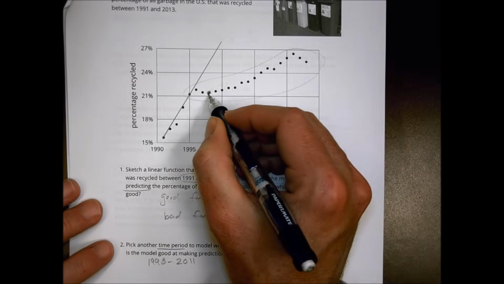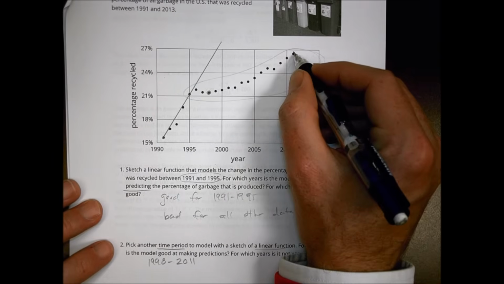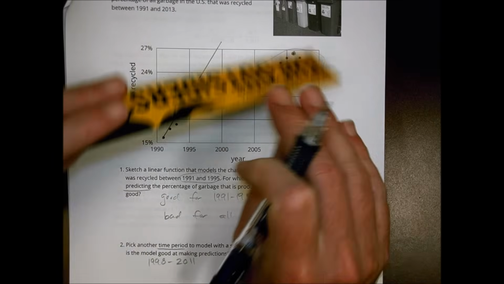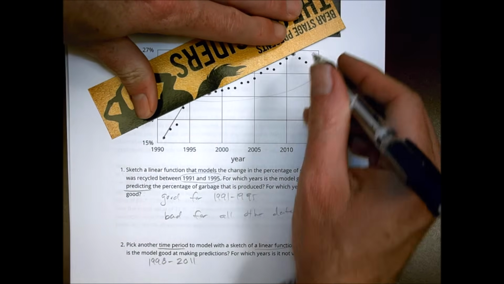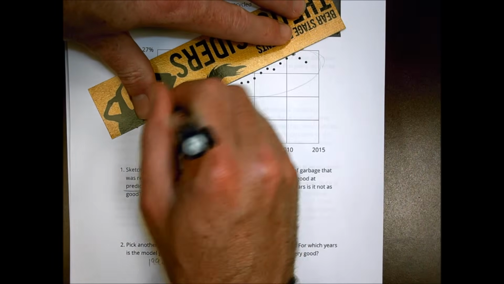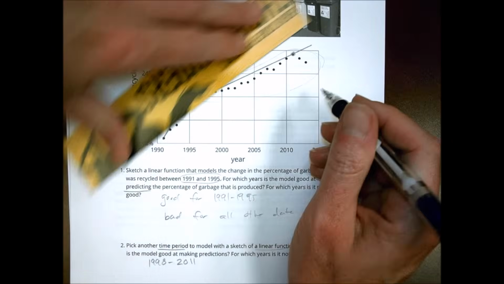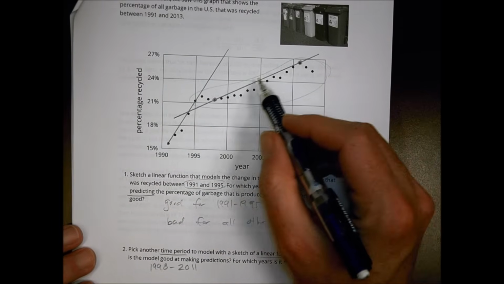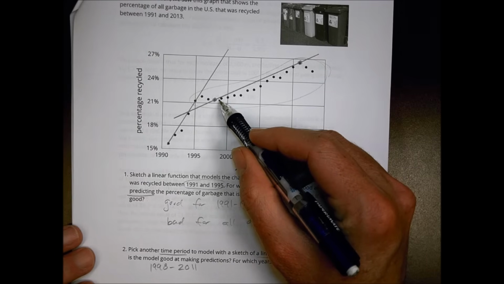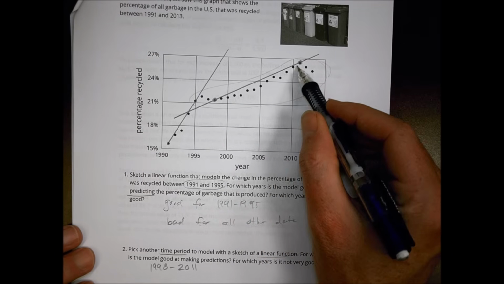I went from here to 2011, which is here. So if I drew this as a linear function, the reason I picked those 2 points is I have something that seems to be almost like a line from there to there.